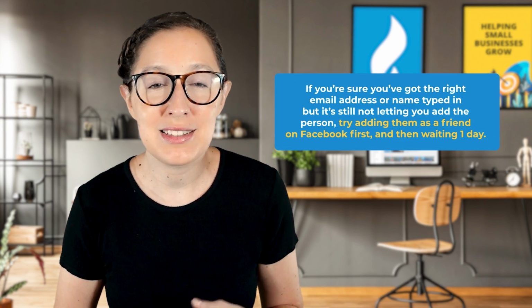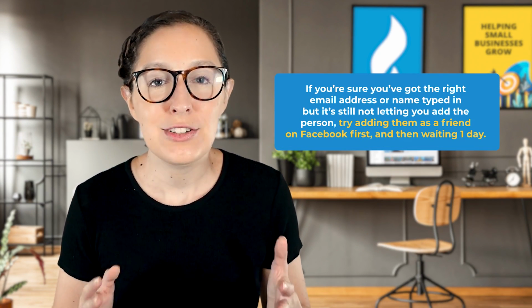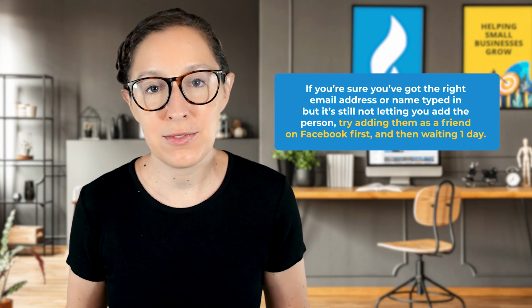If you're sure you've got the right email address or name typed in, but it's still not letting you add the person, try adding them as a friend on Facebook first, and then waiting one day. Then come back and try again, and it should let you add them at that point.